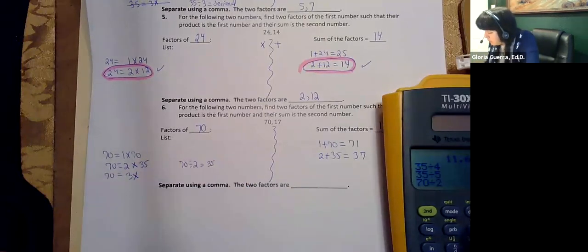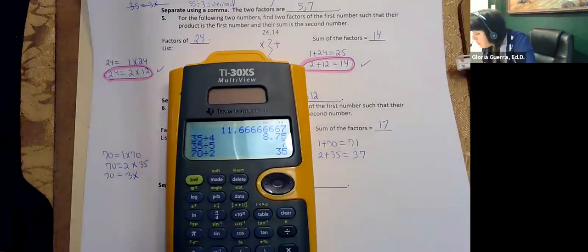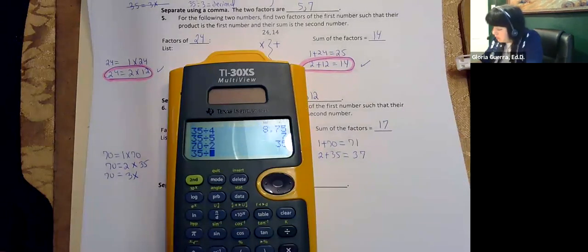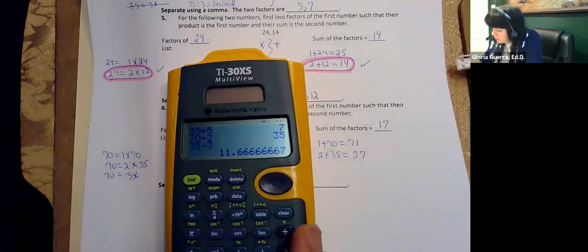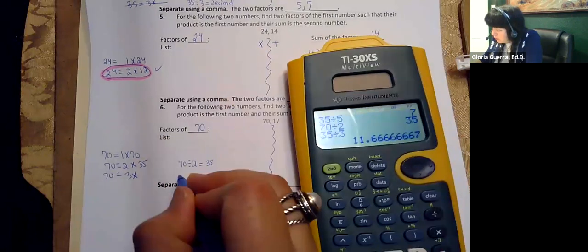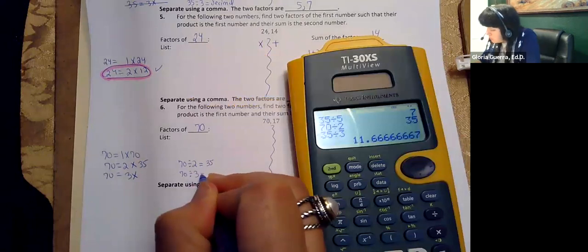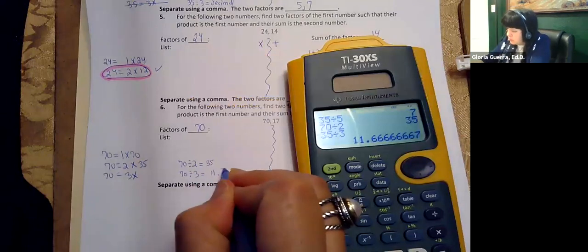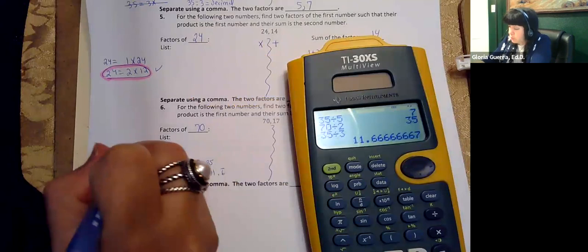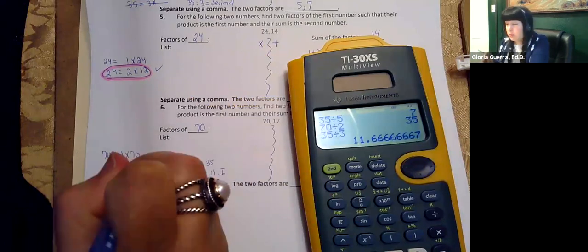35 divided by 3. Oh no, I get a decimal, that's not good. So 70 divided by 3 gives me 11.6 repeating. Yeah, so 2 doesn't work, I'm sorry.